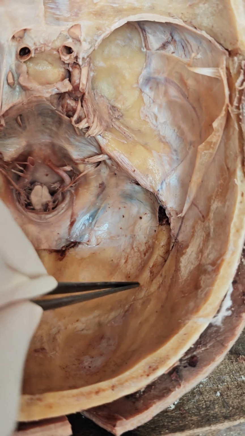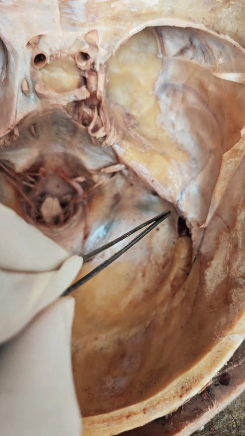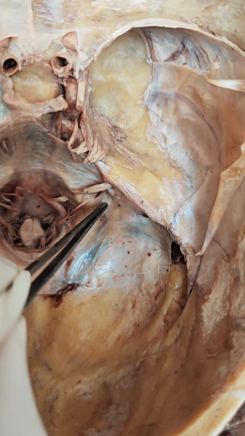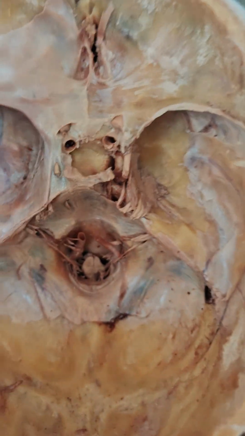Here you can see the junction of the transverse and sigmoid sinuses. You can see this is the sigmoid sinus going down towards the posterior part of the jugular foramen.